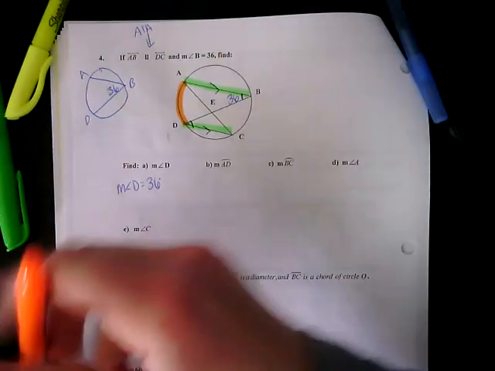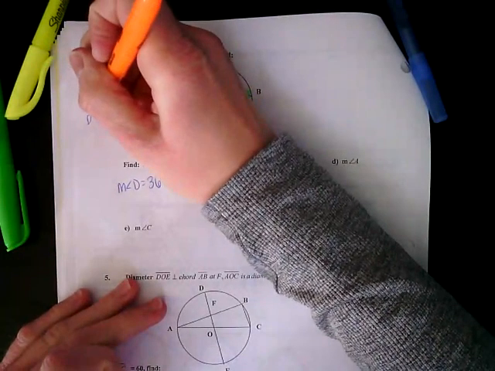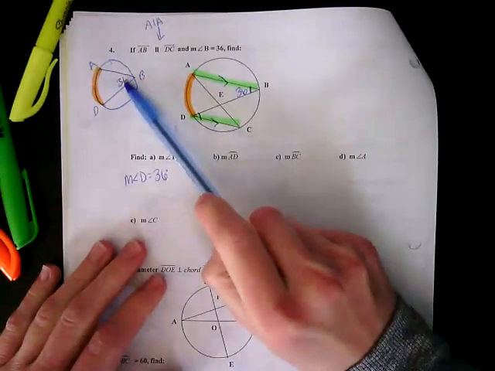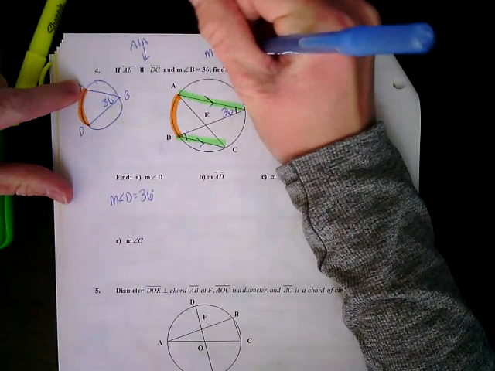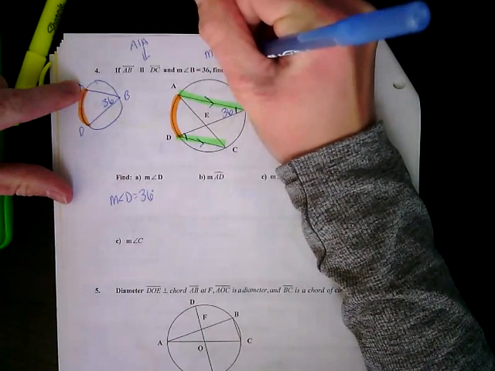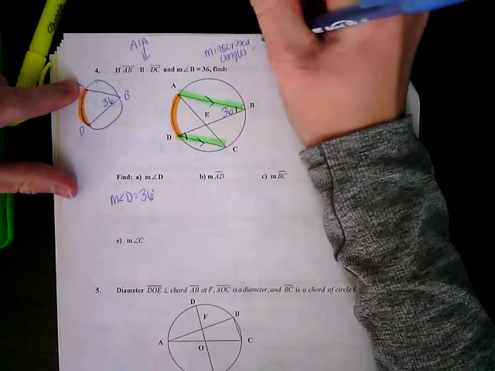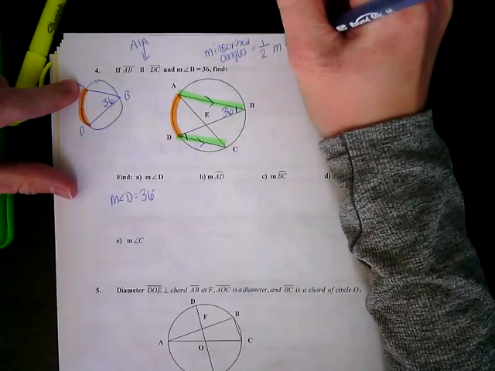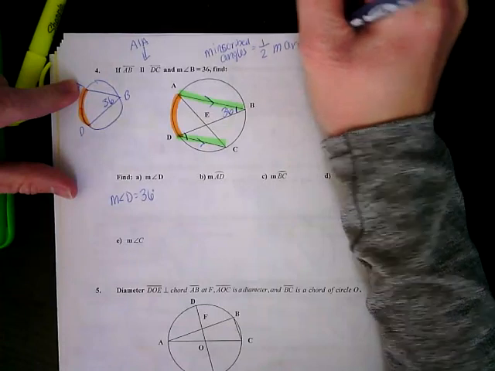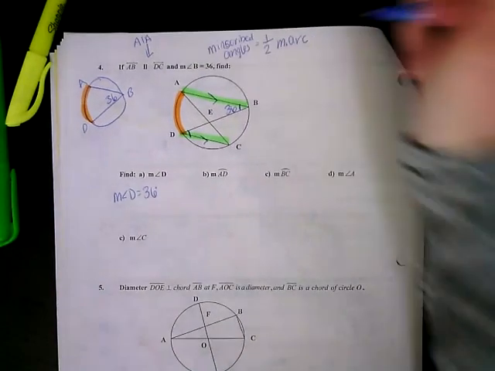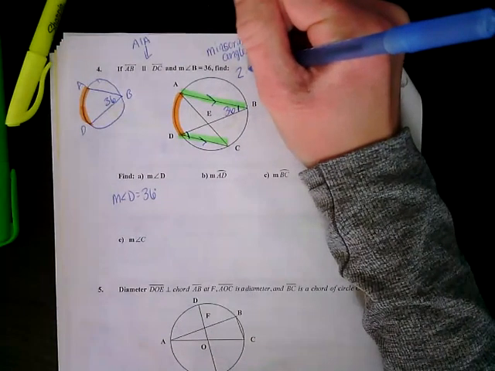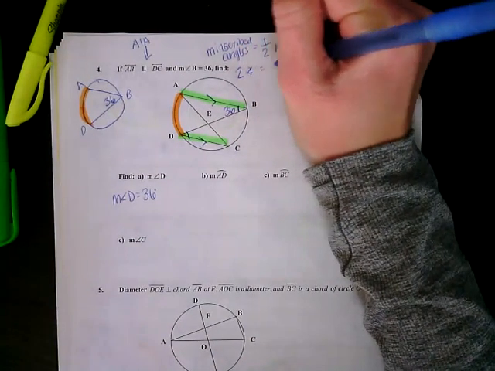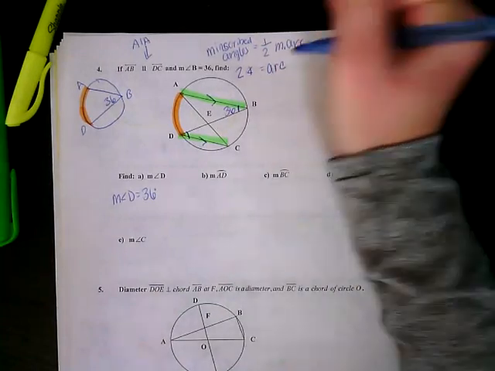So the measure of AD is twice the measure of this inscribed angle. Remember, the measure of our inscribed angles is equal to half the measure of our arcs, or vice versa, 2 times the angle is equal to the arc.